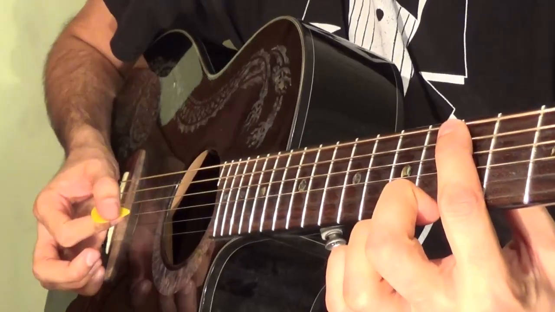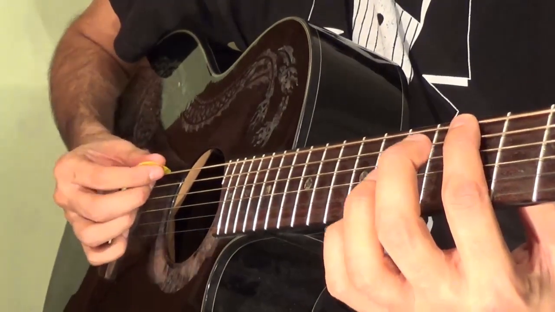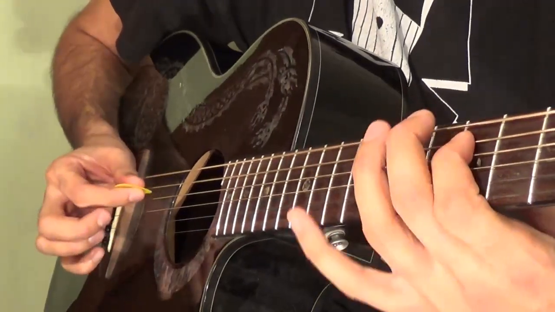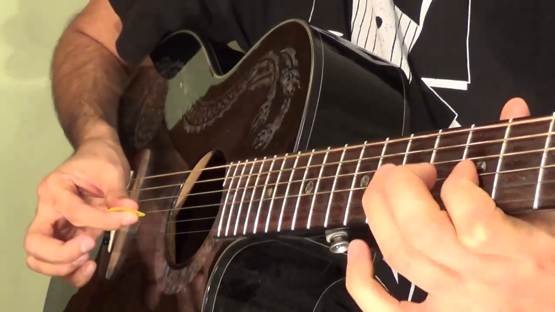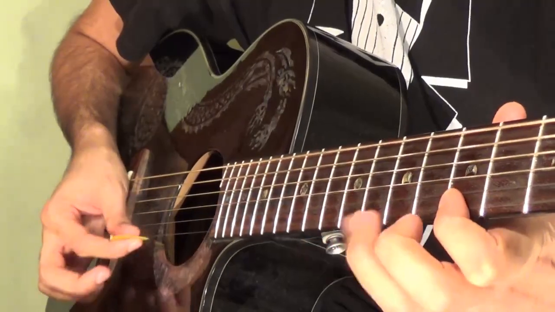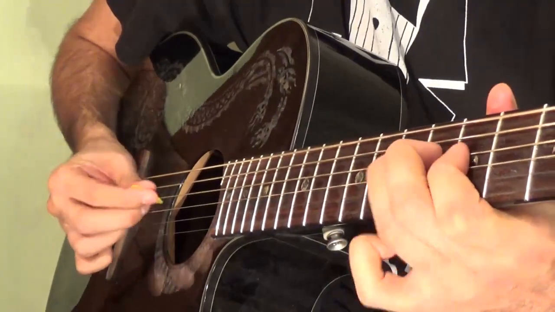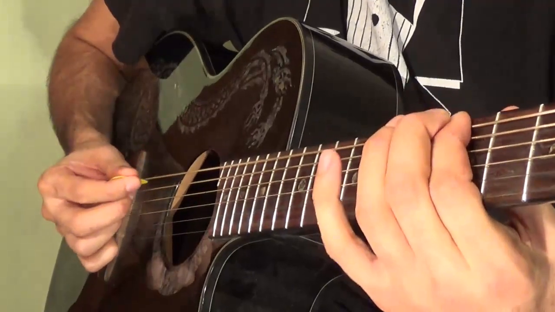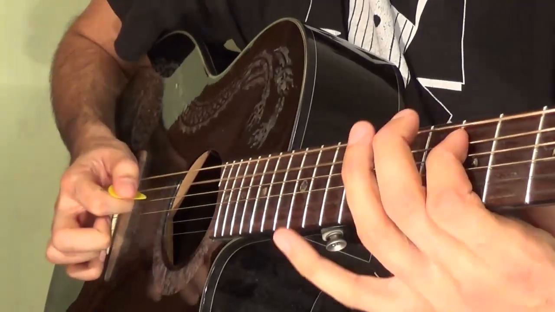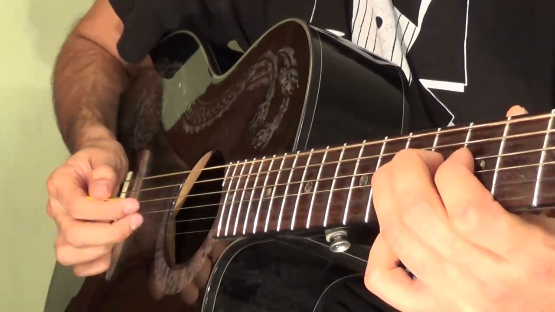When I play these scales with a pick, I usually pick down up, which is called alternate picking. It's a good habit to get into. So down, up, down, up, down, up.